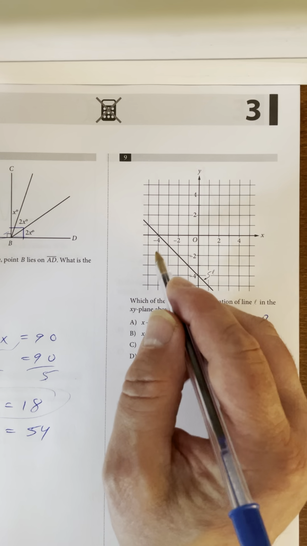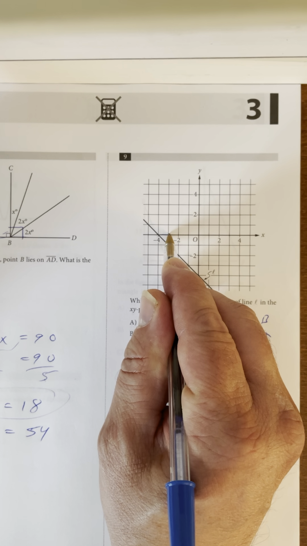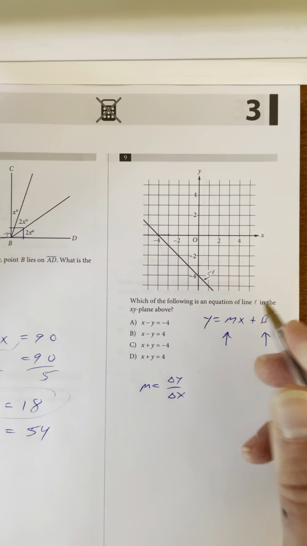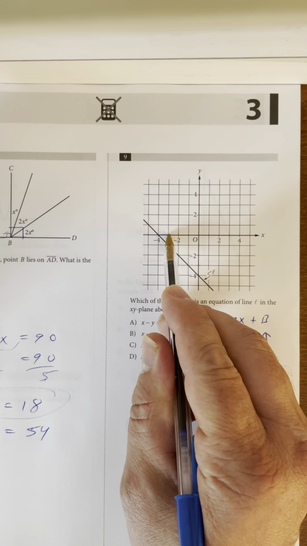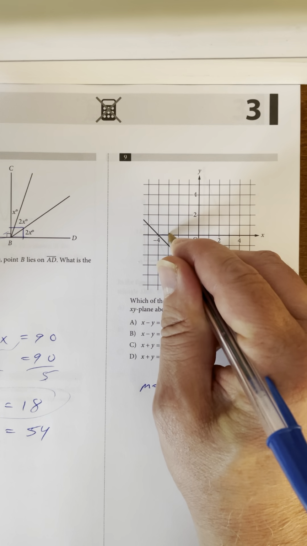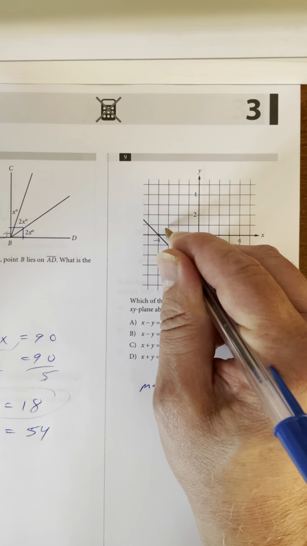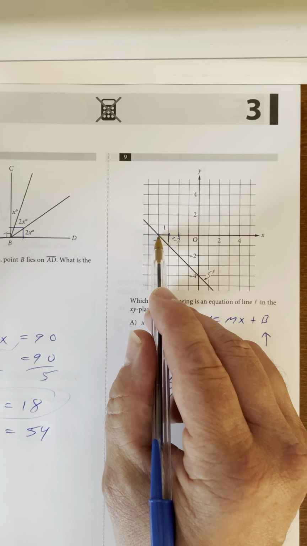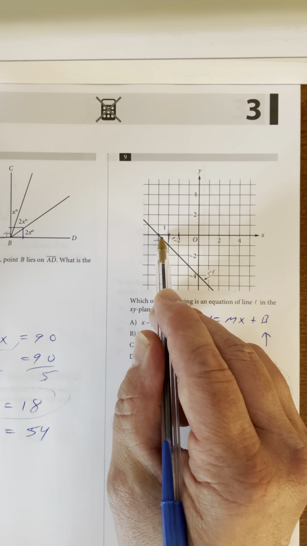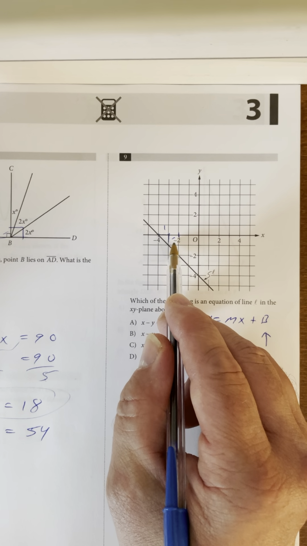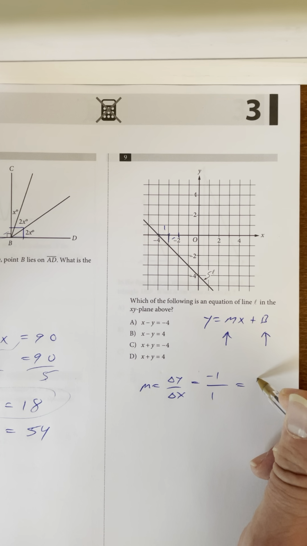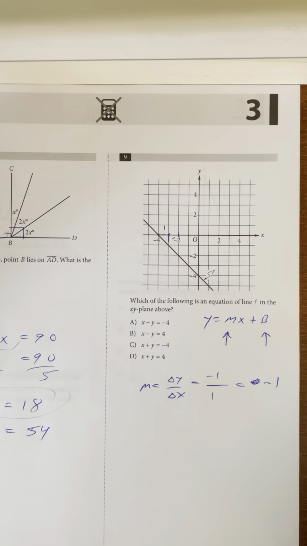Let's start with slope. Slope is delta y over delta x. So for every unit that it goes to the right, it goes down. So your delta y is -1, delta x is 1. For every unit that it moves from left to right, it goes over 1 and down 1. So your delta y is -1, your delta x is 1, so your slope is -1.